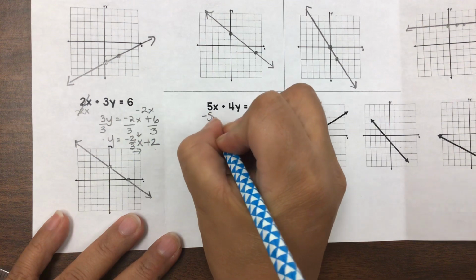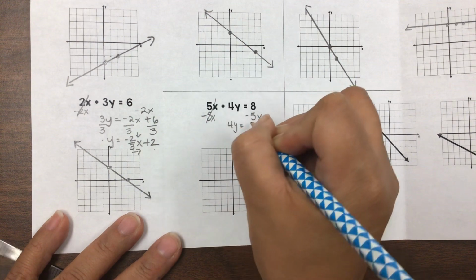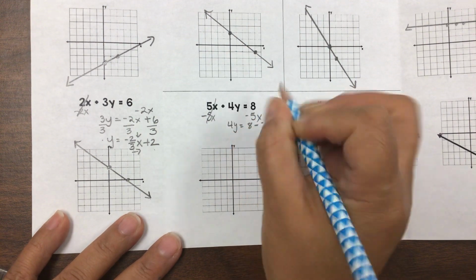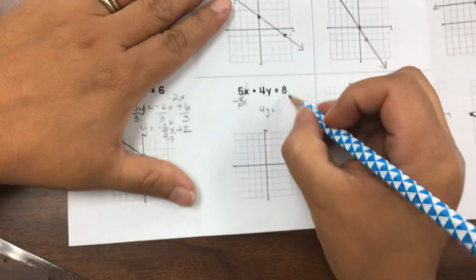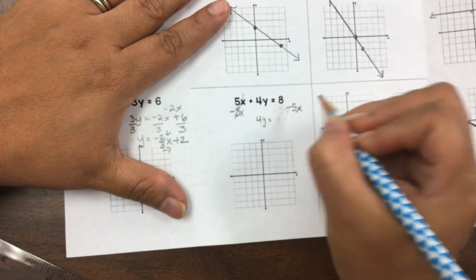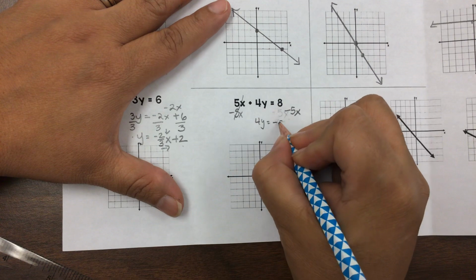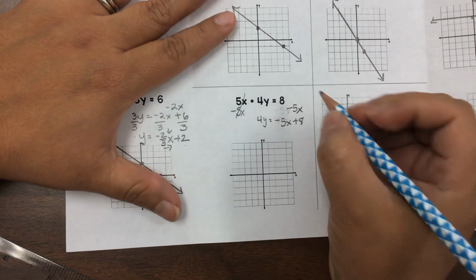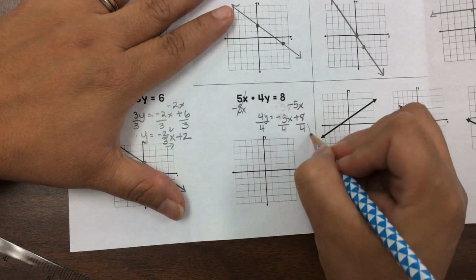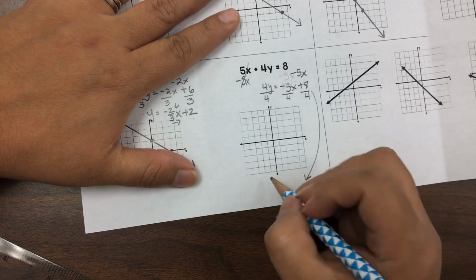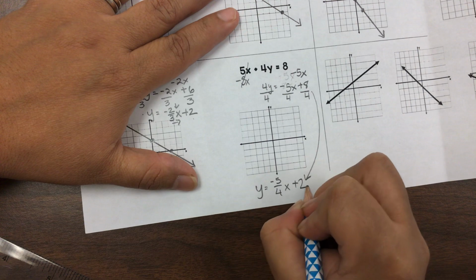We're going to subtract 5x from both sides. We have 4y is equal to 8 minus, let's fix this. We don't want to line it up because they are not like terms, so we can't combine them. We want to write the x first, so minus 5x plus 8, and then we're going to divide by 4 to everything. Divide by 4, divide by 4. And since I ran out of space, I'm going to write it down here. Your equation is y is equal to negative 5/4 x plus 2.